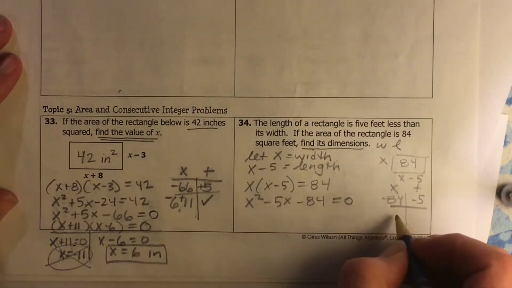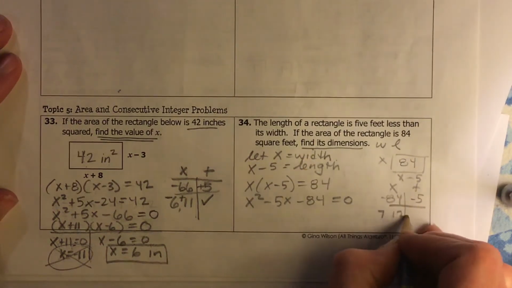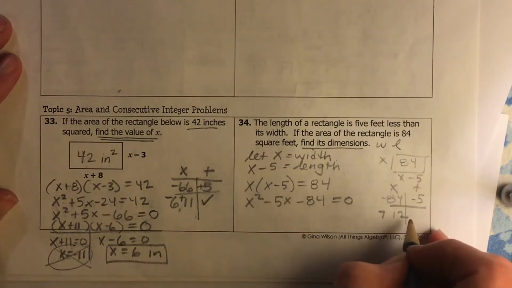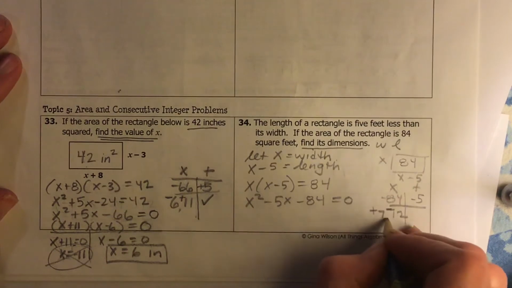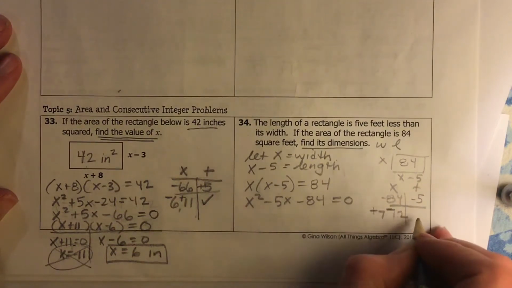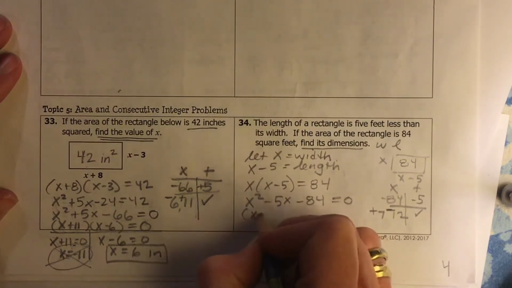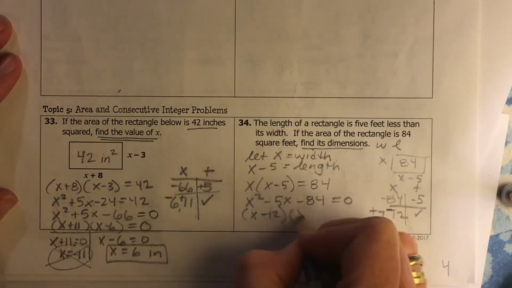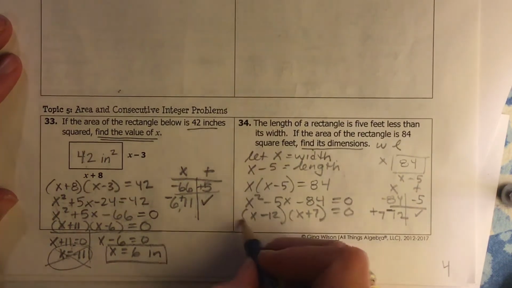I know that I have a good 7 times 12 here, and I have my 12 tables. It looks like the larger number has to be negative, so positive 7 and negative 12. That works out. Written in factored form, x minus 12 times x plus 7 equals 0.